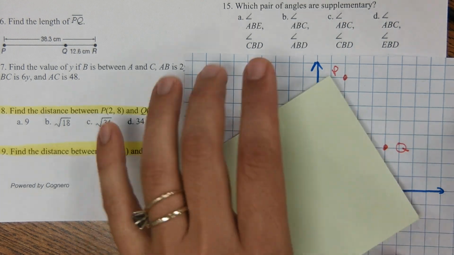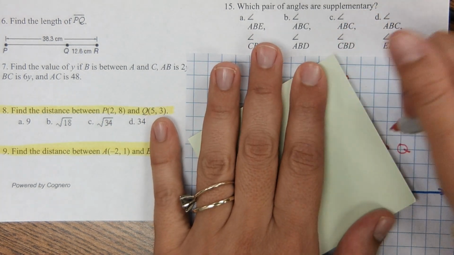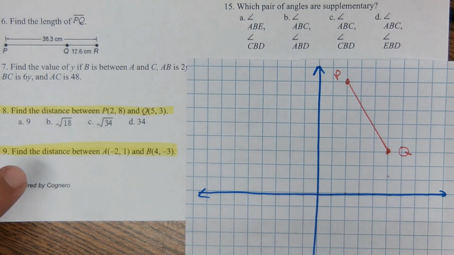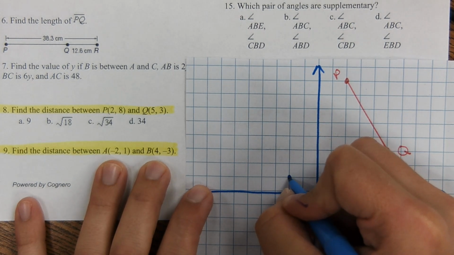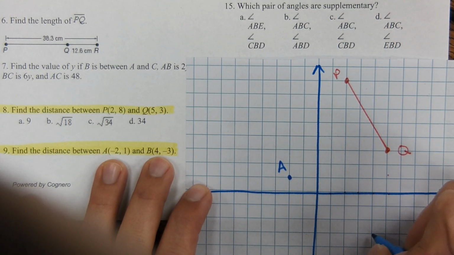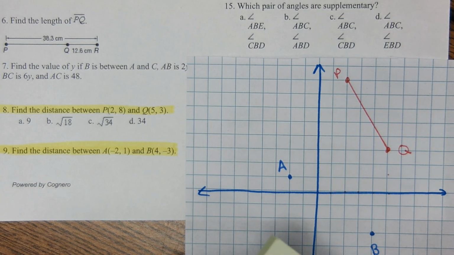Then I'm going to connect the dots. So the question wants me to find the distance of that line. Number 9 is the same, so while my brain's on graphing, I'm going to graph these points as well. So A is at -2, 1, and B is at 4, 1, 2, 3. So we have segment AB here as well.